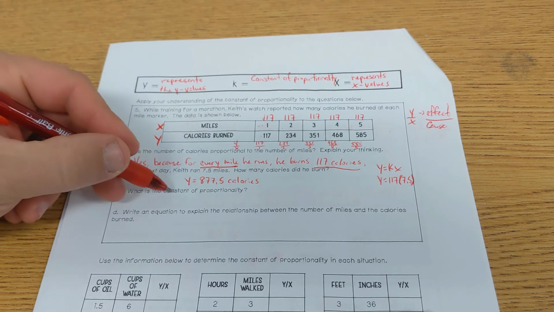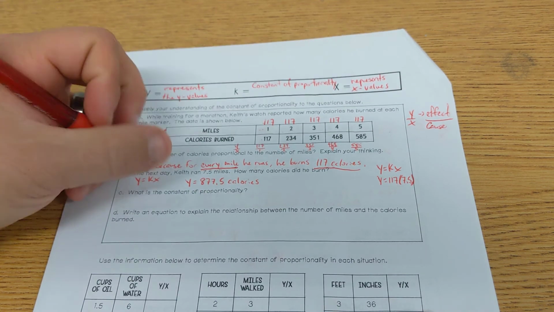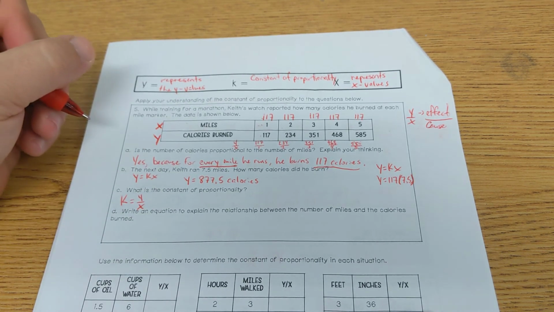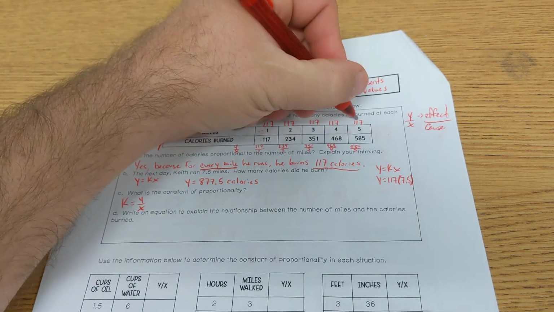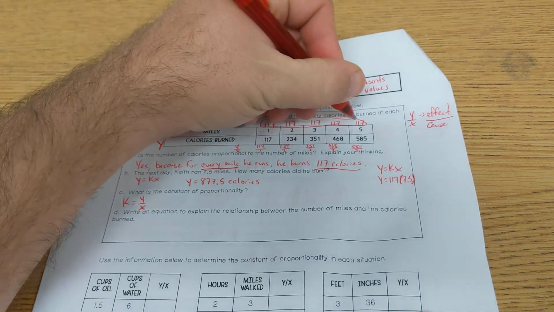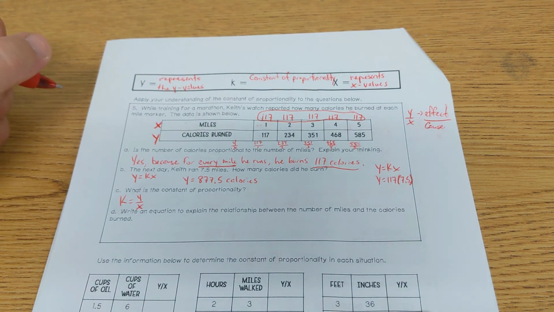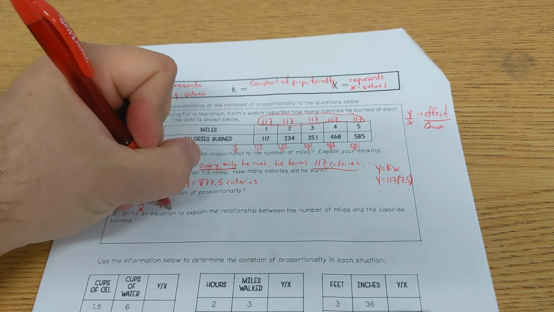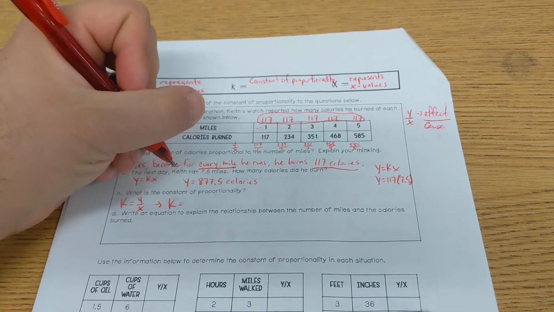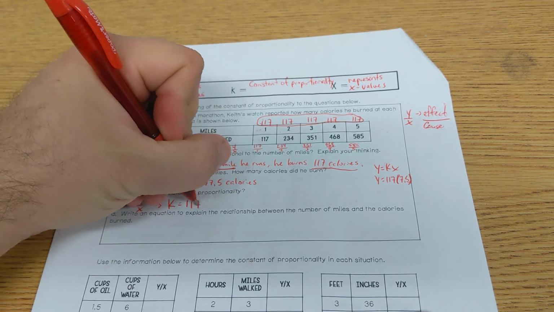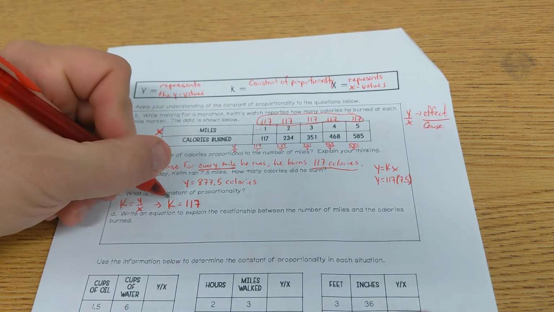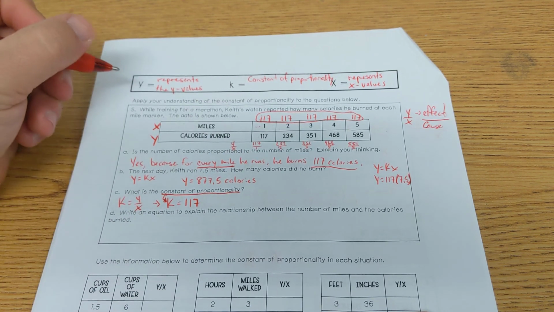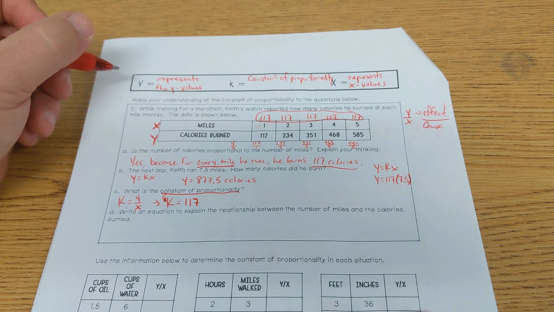Now, C, what is the constant of proportionality? If we remember, K is equal to Y over X. What did we find out Y over X was? We divided them all, and it turned out to be 117. So K is equal to 117. K is your constant of proportionality.